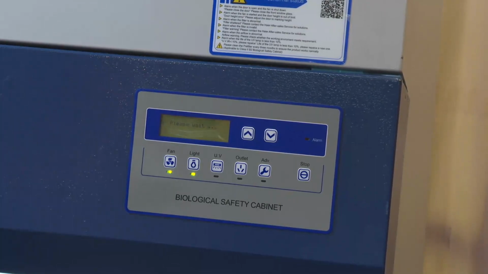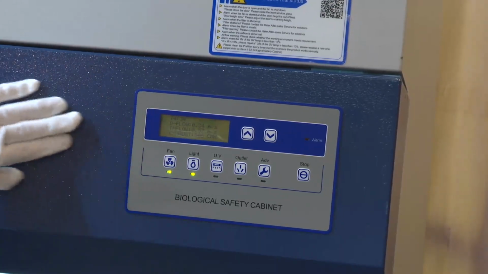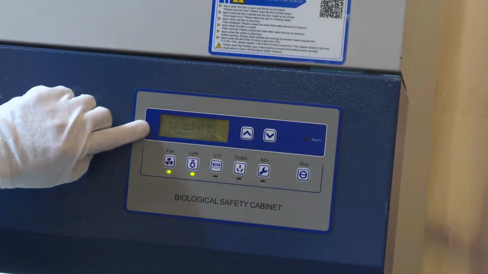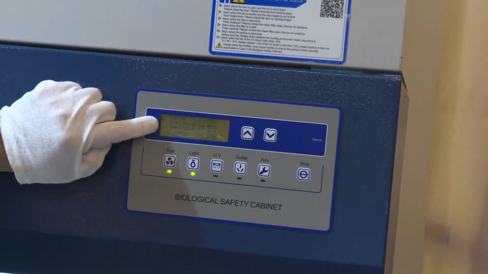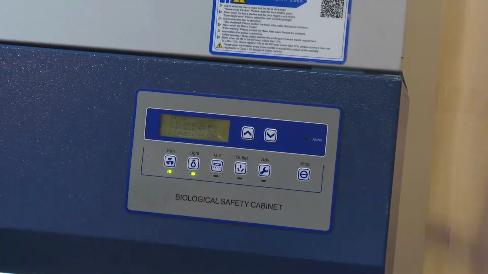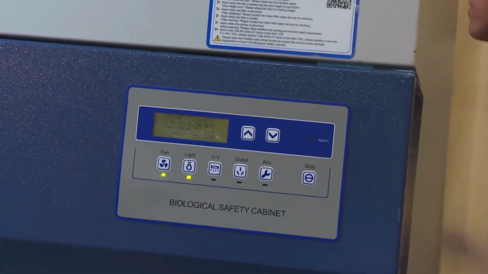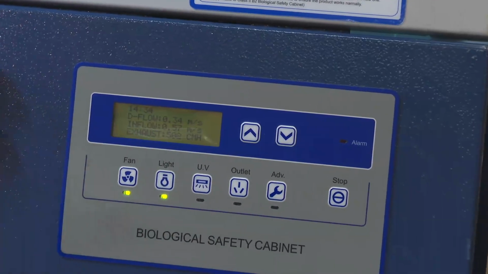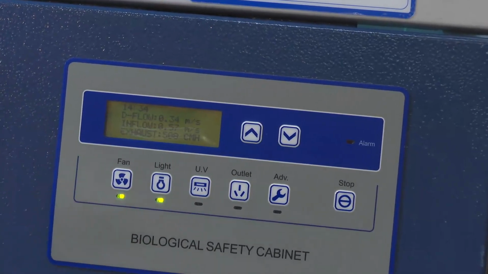Okay, now you see. The down flow is 0.34 and the in flow is 0.7. Now there is no airflow abnormal alarm. So now we confirm that only the pressure sensor had an issue, and the control board has no issue. Now I will show you the operation to check all the parameters. Coco already showed us in the PPT, but now I will perform it here.